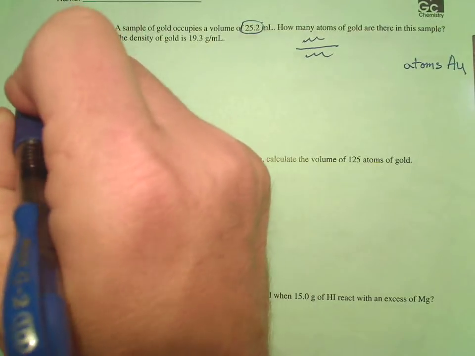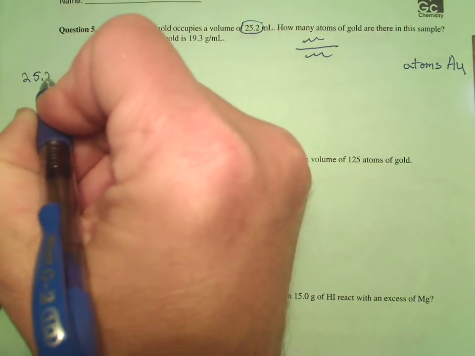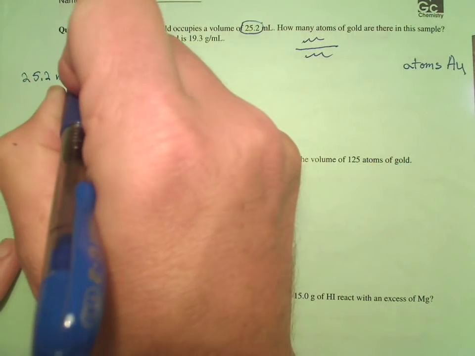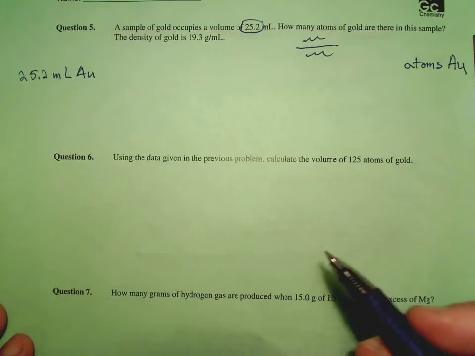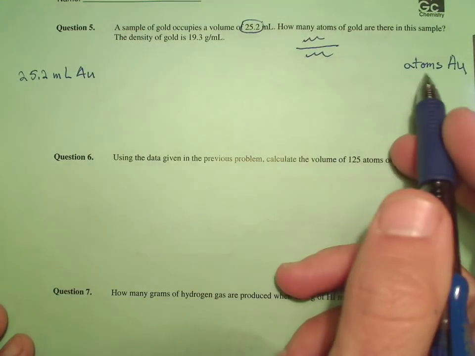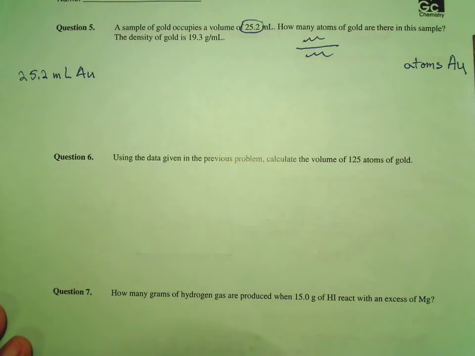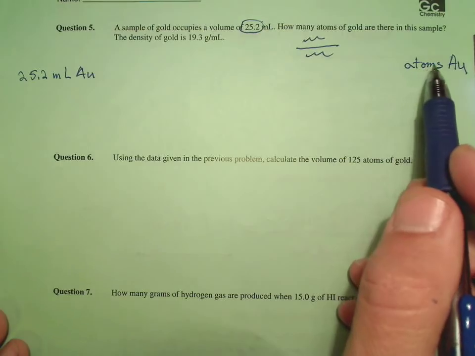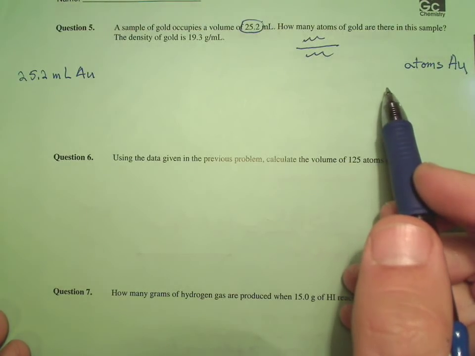So I'm going to give myself plenty of room here, 25.2 milliliters of gold. Now I have where I'm starting. Now let's think of a plan. I know I have to get to atoms. If I think back one step, I know the only way I'm going to get from moles to atoms is using Avogadro's number. So that means I have to get into moles.